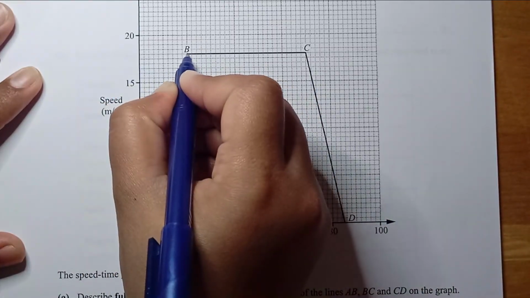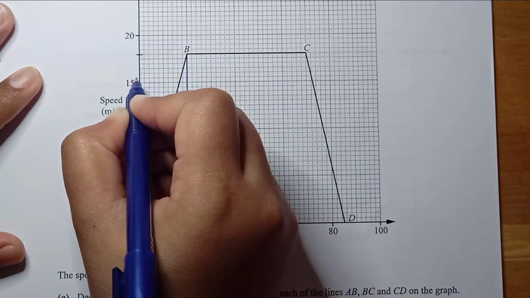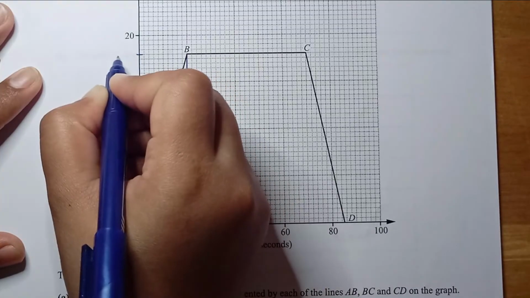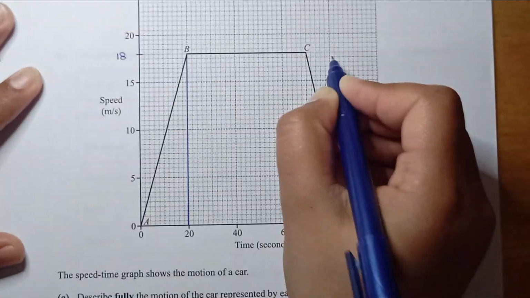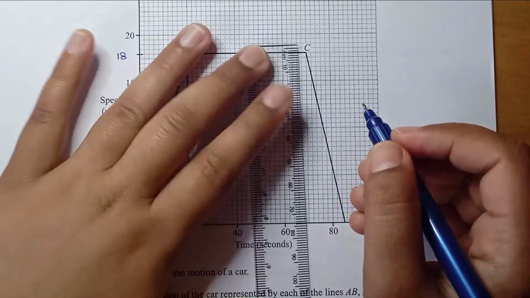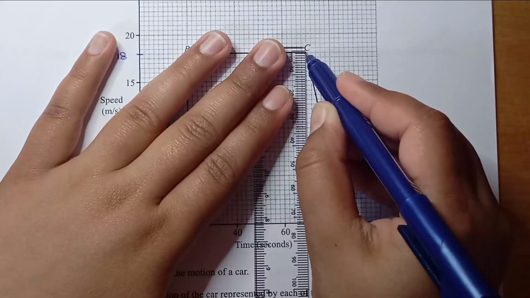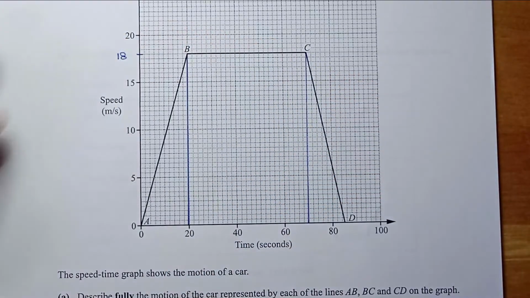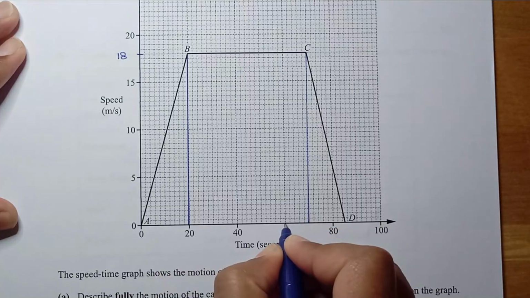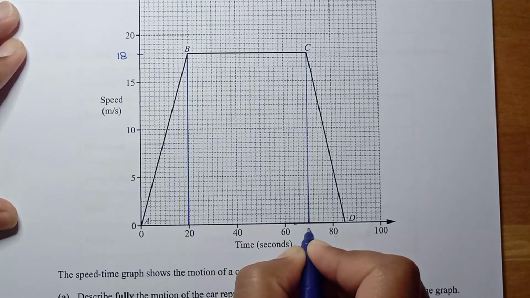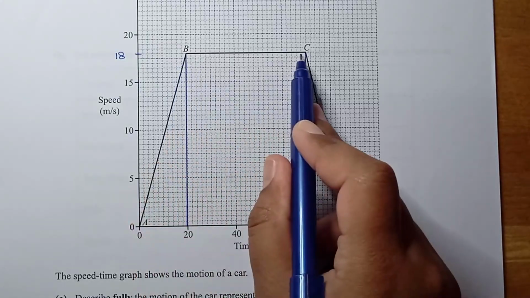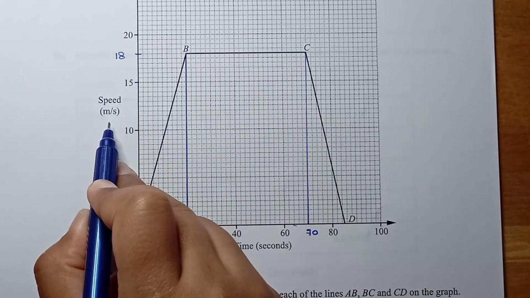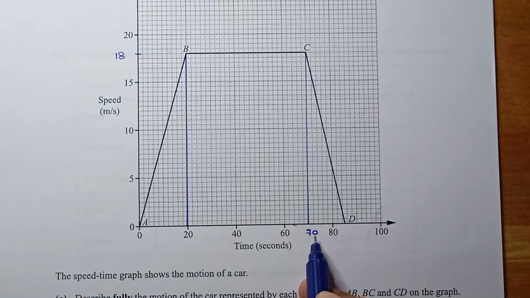And what is the speed over here? The point is 15, this is 16, 17 and 18. So this is 18 is the speed, the constant speed of 18 for how much time? If I can draw the line over here, and we need to find out the time. So from 20 we have 60, 1 2 3 4 5. This would be equals to 70. Okay, so BC is a constant speed of 18 meter per second for from 20 seconds to 70 seconds. So 20 to 70, this would be 50 seconds.